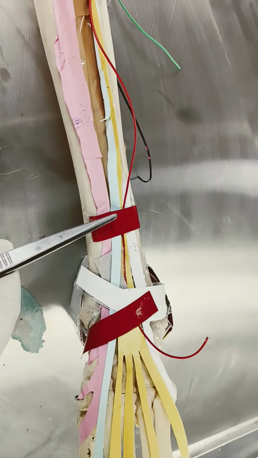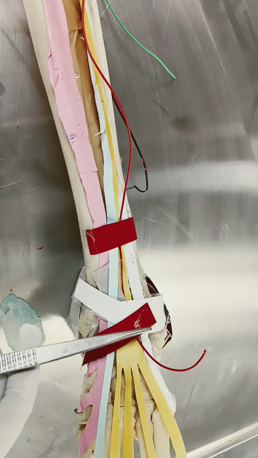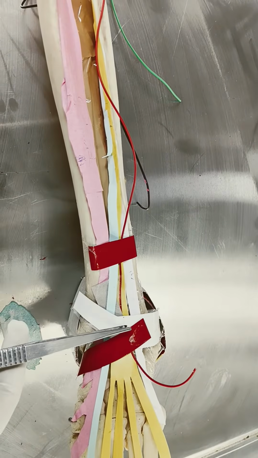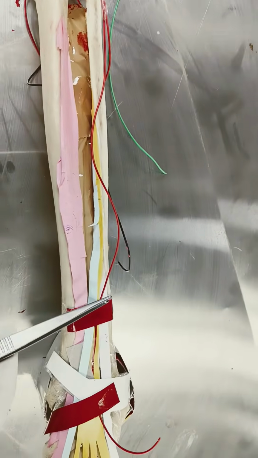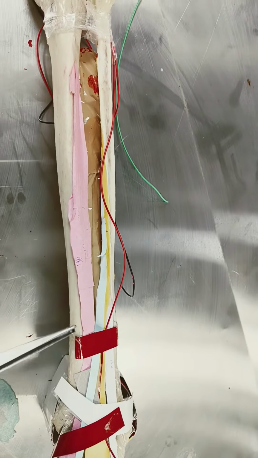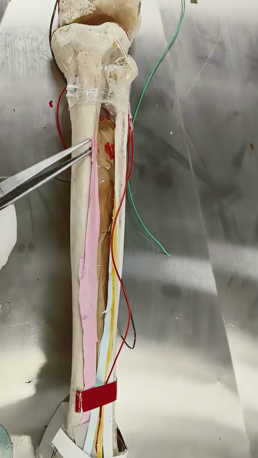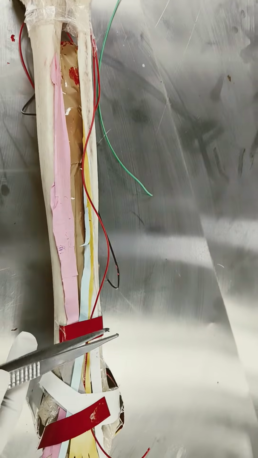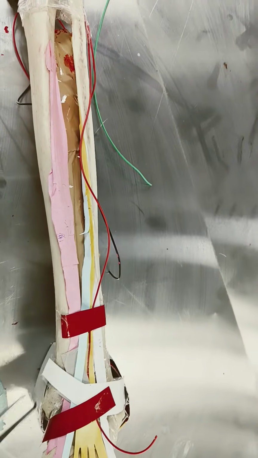This is the extensor retinaculum of the ankle joint. It is 2 in number. This one is superior extensor retinaculum and this one is inferior extensor retinaculum. Superior extensor retinaculum is medially attached to the lower part of the anterior border of tibia and laterally attached to the lower part of the anterior border of fibula.